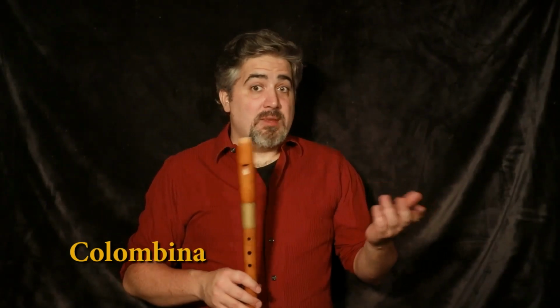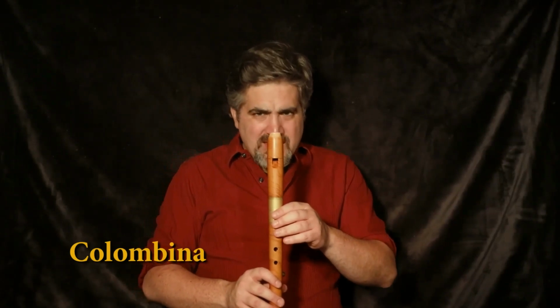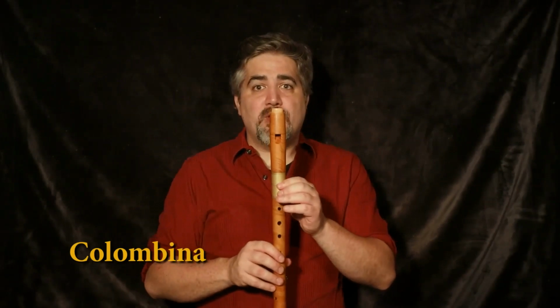So Colombina, like Arlecchino, loves to dance. And like Arlecchino and Pulcinella, she's a lower class character. She's a servant. So the instrument I'll be playing for her is the recorder, which is one of those basso indoor instruments, often played for dancing. But it was more often played by lower class professional musicians rather than by upper class amateurs, sort of like the pipe and tabor. And this probably doesn't look quite like the recorders you might be familiar with from school.